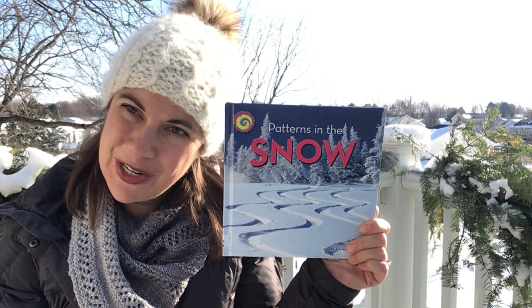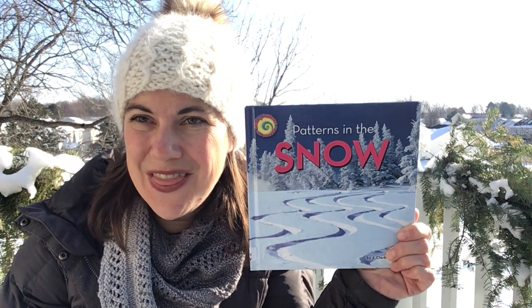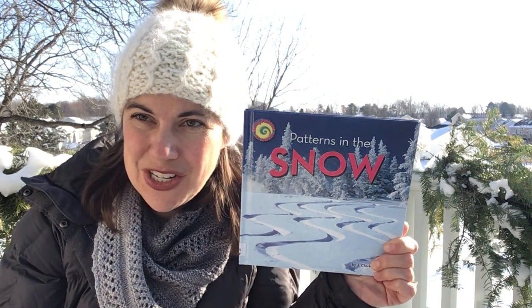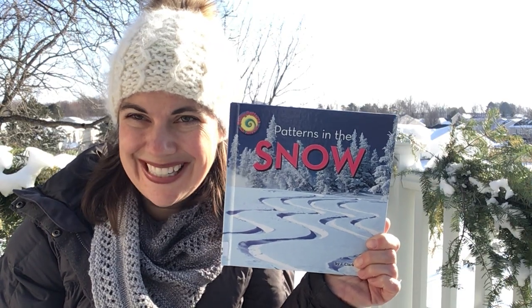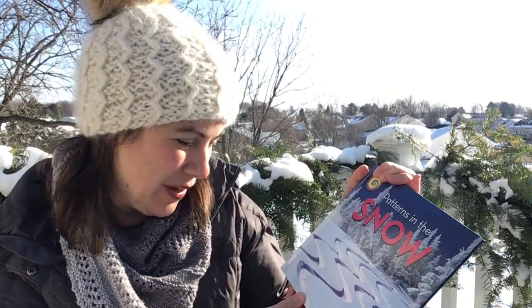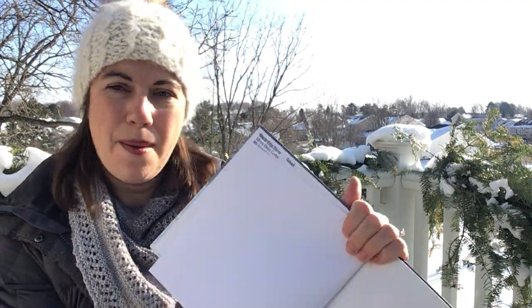I have a winter book to share with you that is nonfiction called Patterns in the Snow. Remember, a nonfiction book is a book of information where you can often see photographs of real things. This book is written by J. Clark Sawyer. Patterns in the Snow. What kind of patterns do you think you will see in the snow?